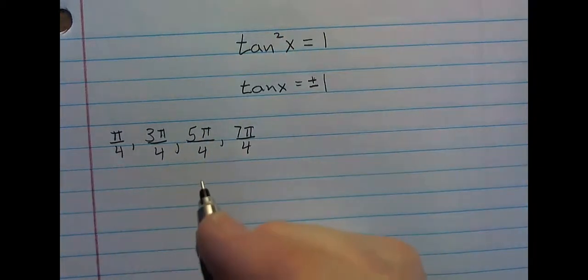Now, we ask ourselves, well, where does tangent equal 1 or negative 1? Well, it equals plus or minus 1 at those angles that correspond to having a 4 on the bottom. For example, pi over 4, 3 pi over 4, 5 pi over 4, and then 7 pi over 4. So when you go one time around the unit circle, you encounter these angles.